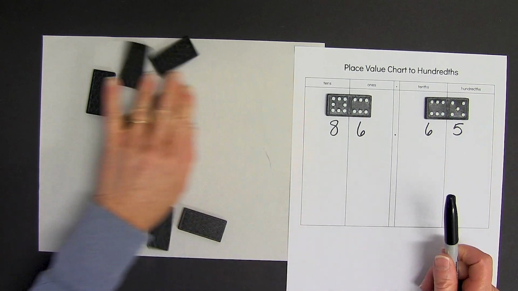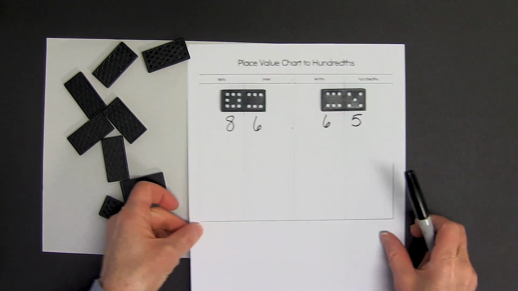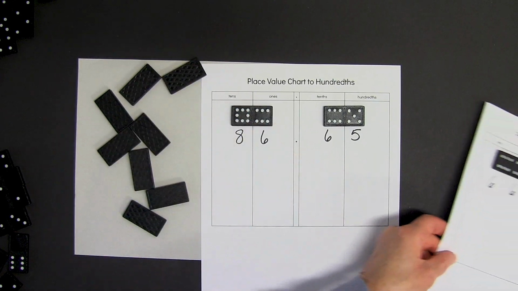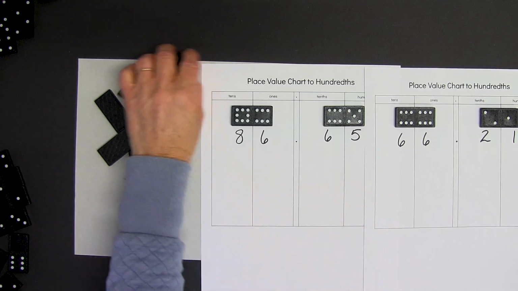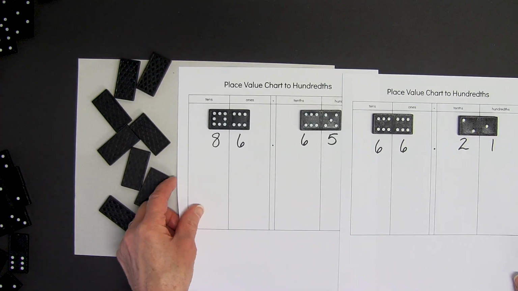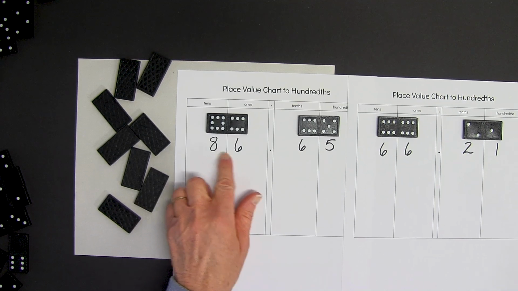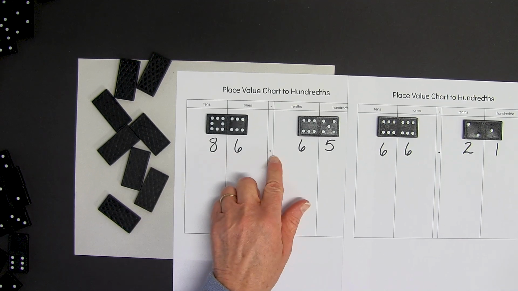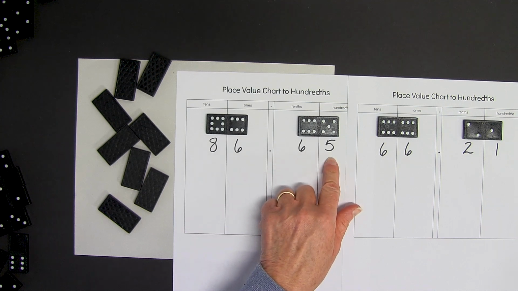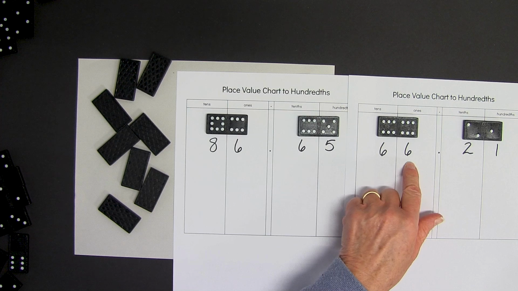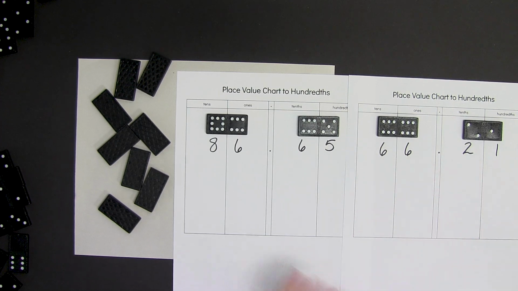And then what we'll do is we'll set them side by side. We will read our decimal numbers and we will compare them. So when we read these, we see that 86 and 65 hundredths is greater than 66 and 21 hundredths. So my partner gets all of these dominoes, and then we can play again. And this is one way in which we can use the dominoes to make decimal numbers that we can compare.